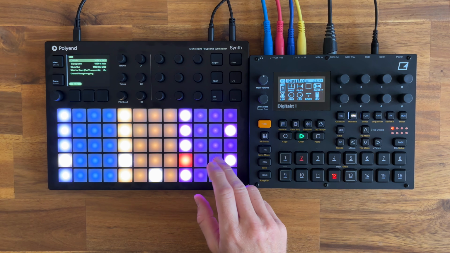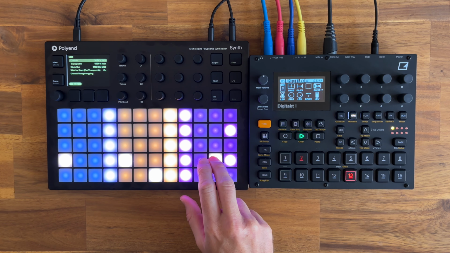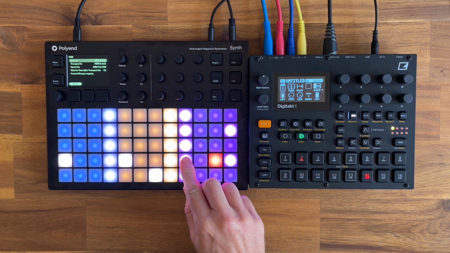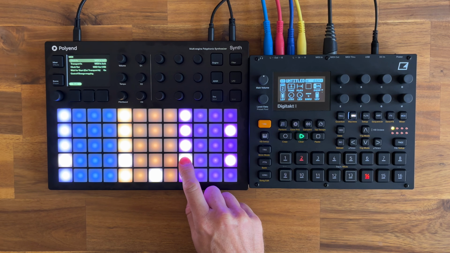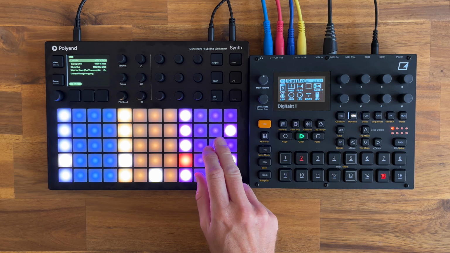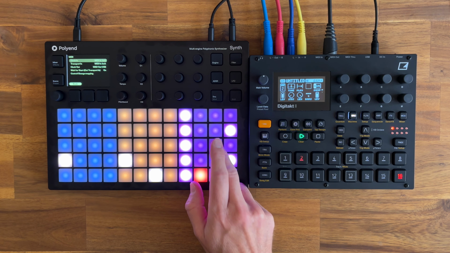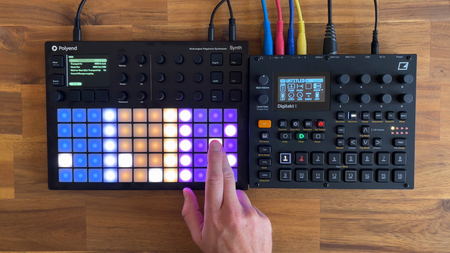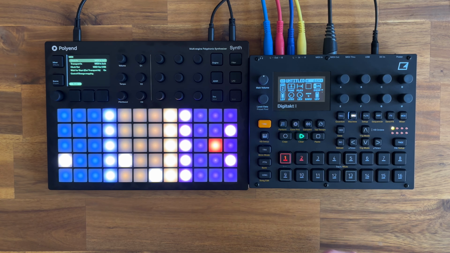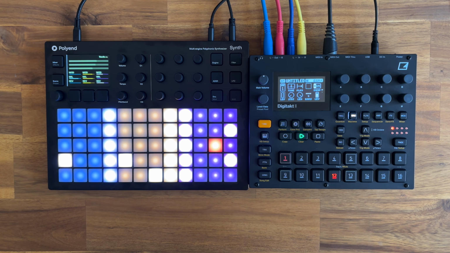And then you can play over this. It kind of works, but there's something that sounds off to me when these are in sync.